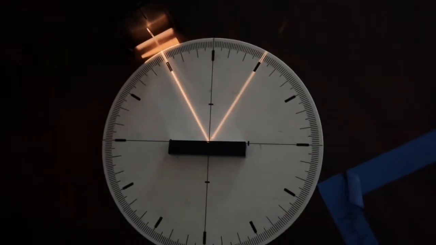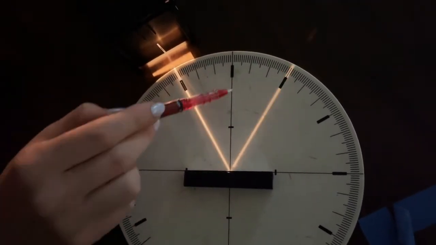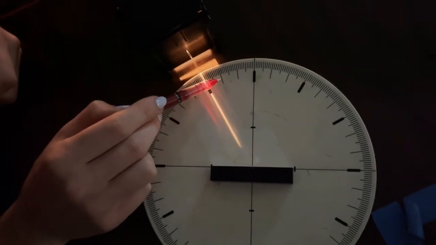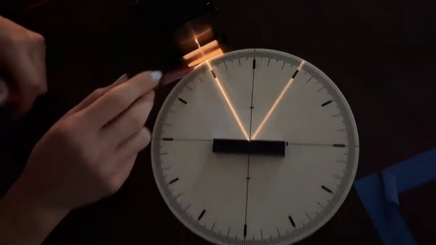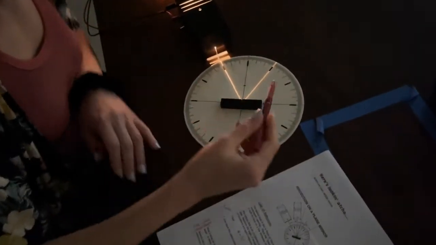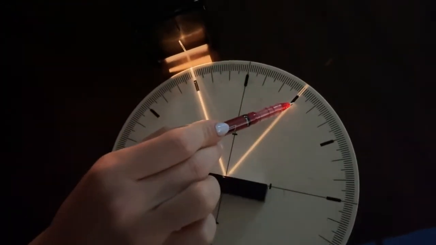Okay, the angle of incidence. Where do you measure that from? From our normal right here, and this is our normal right there. That line. So we're gonna go by 10. It's 10, 20, 30. So the angle of incidence is 30 degrees. For trial one, I'm gonna go ahead and write 30 degrees right there. They can write it down on theirs. And then over here, 10, 20, it looks like it's at 30 as well, right on the money.